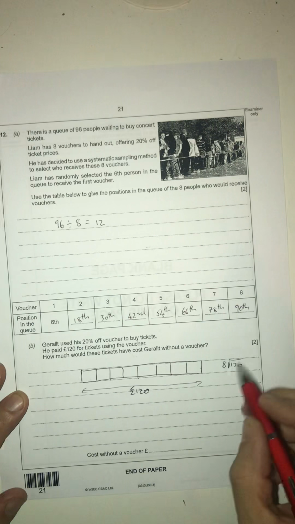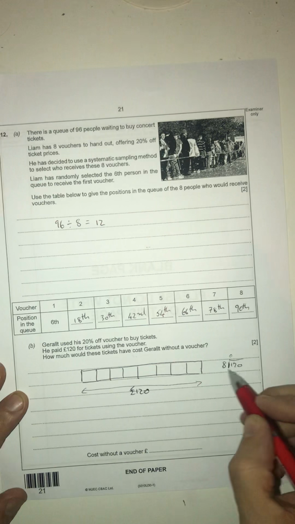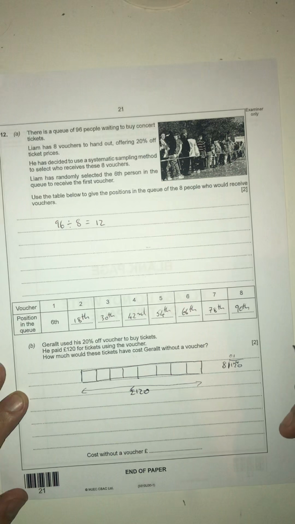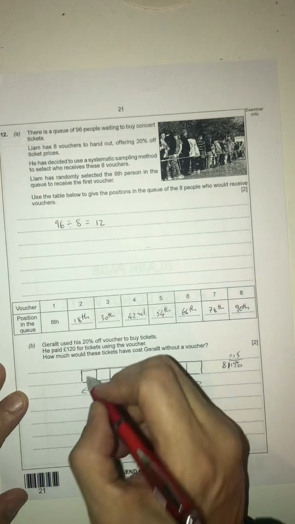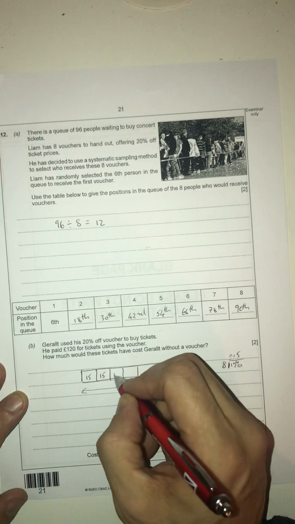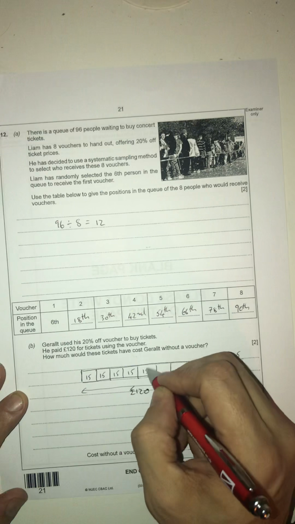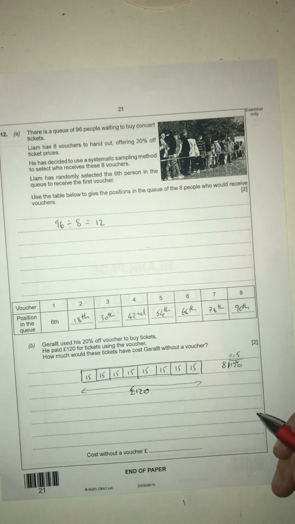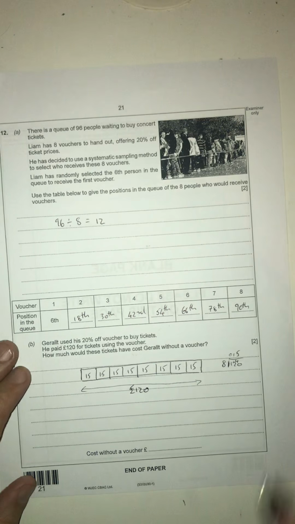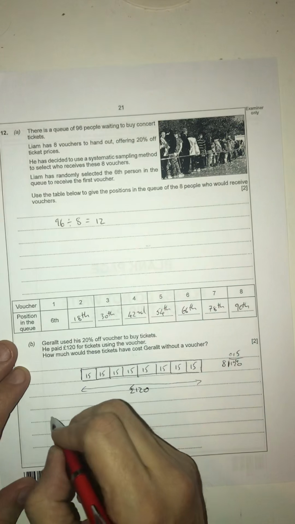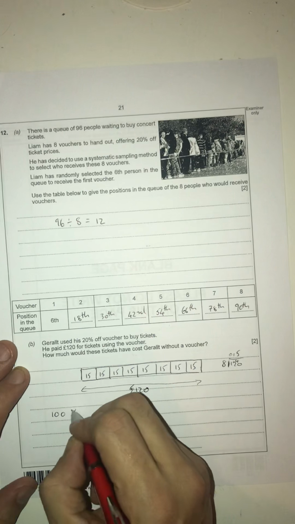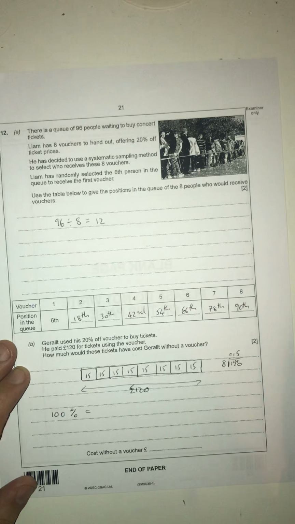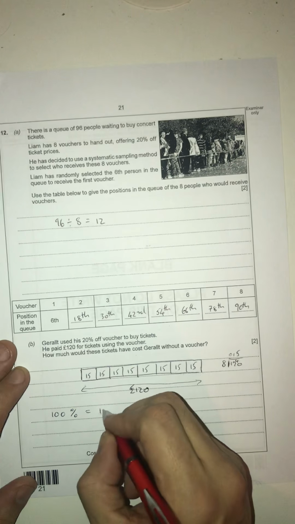So 8 goes into 1, 0 remainder 1. 8 goes into 12, once, remainder 4, 8 goes into 40 5 times. So each of these are 15. So that's 80%. We need 100% because that's how much it would have been before we've taken it off. So we need 10 lots of 15s, which is going to be 150.